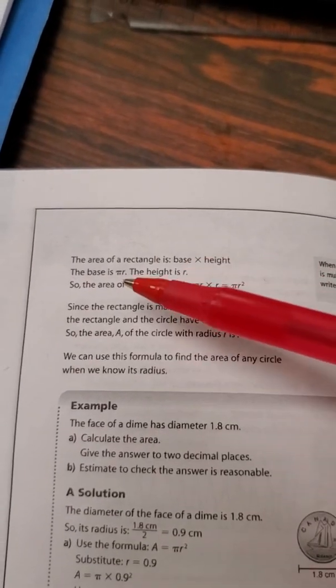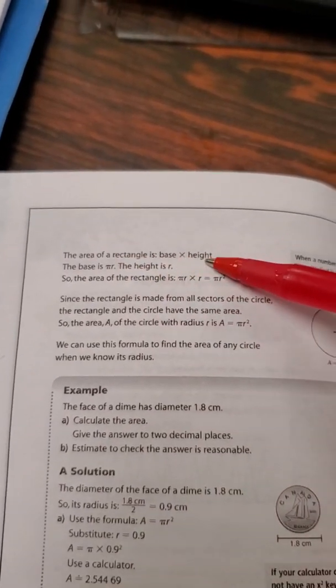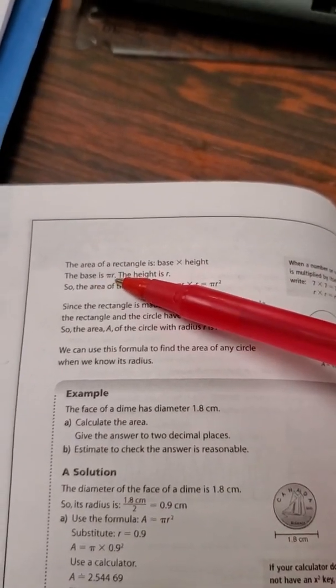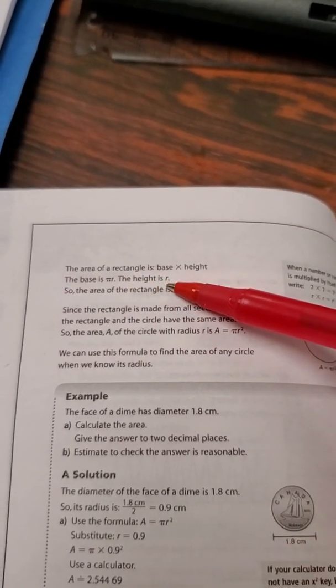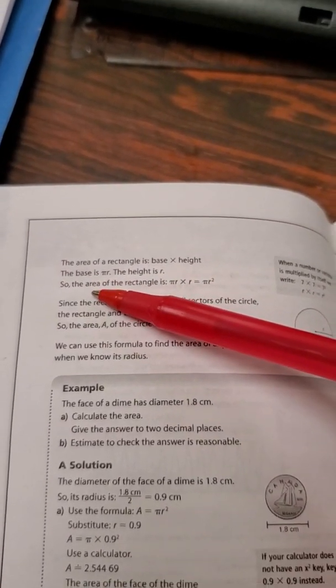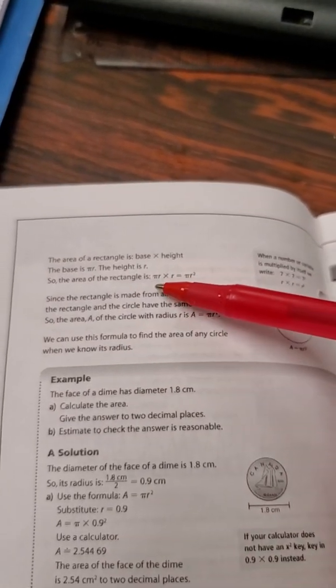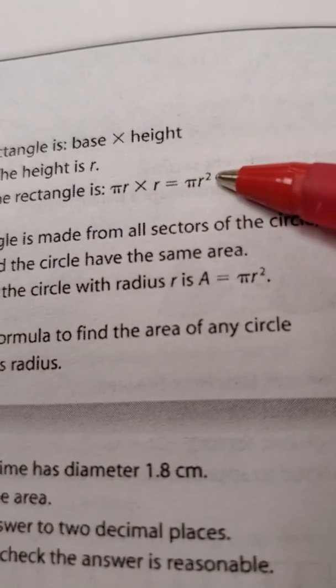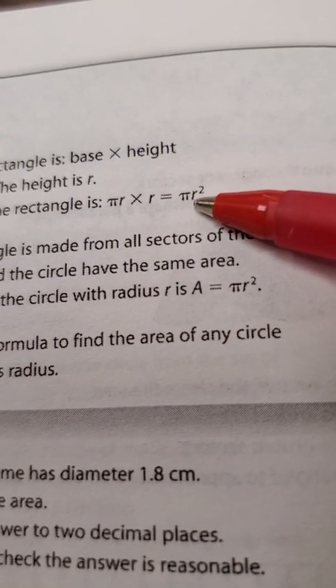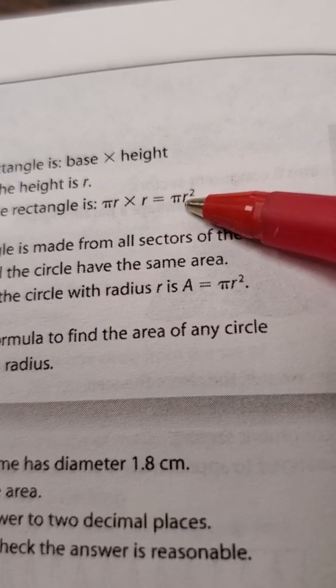Look through this one more time. The area of the rectangle is base times height. If the base is pi r, the height is r. So then the area is pi r times r, which is the same thing as pi r r. And remember, with these exponents, an exponent just means multiply that thing right before it, that r, by itself twice.